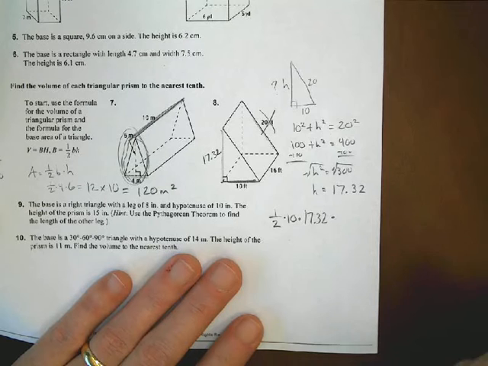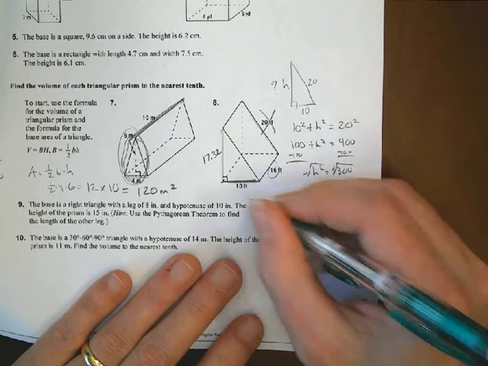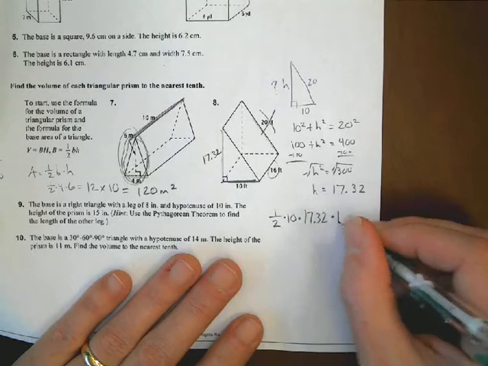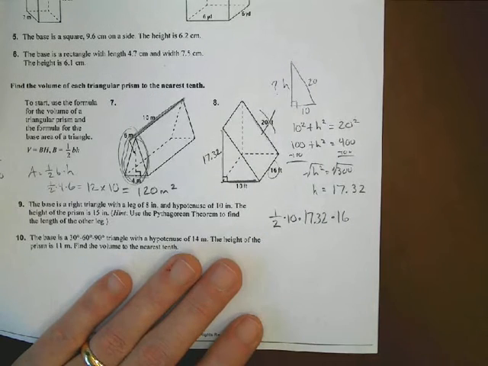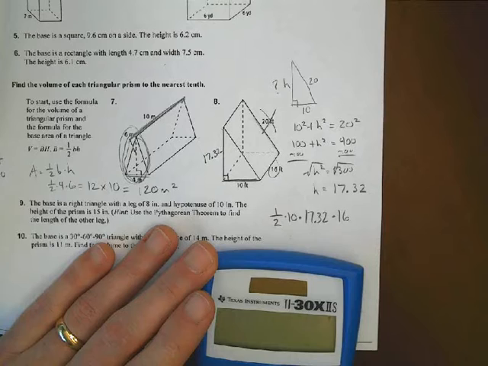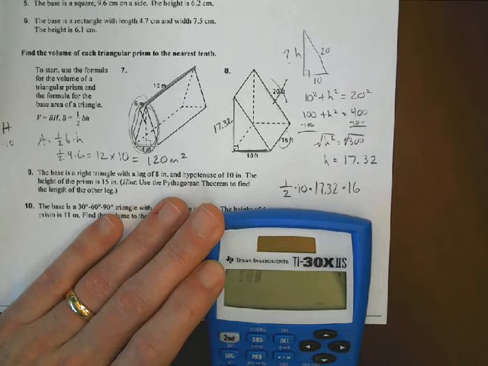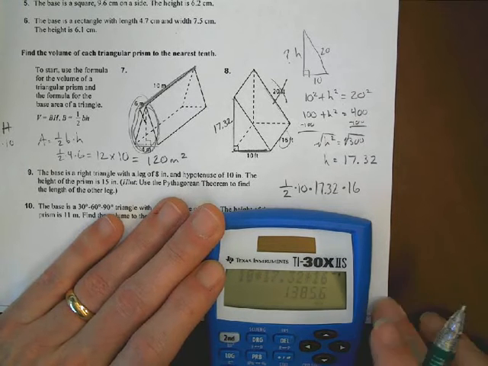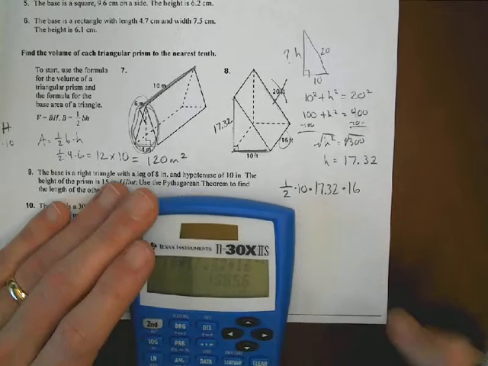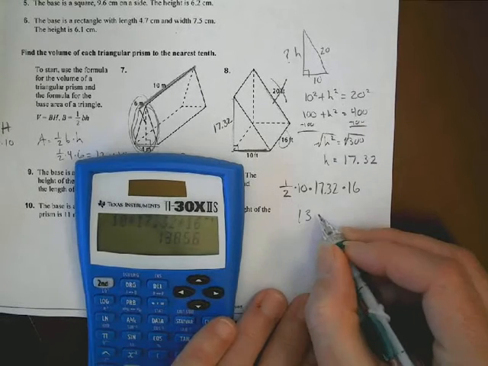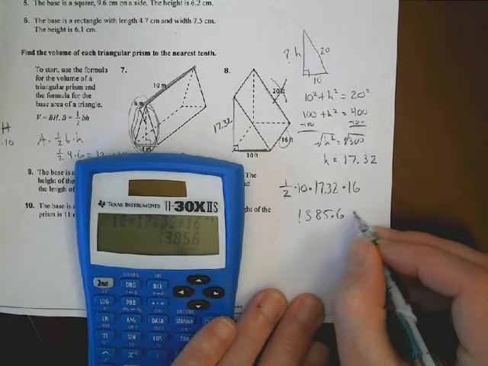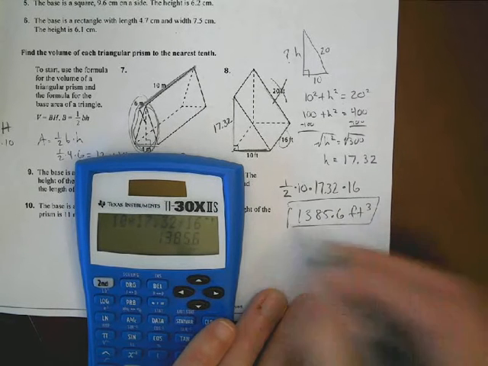The 20 actually, I don't need anymore. I'm going to use the 16 for how long that triangle carries across that space. Okay, so now I have something a little bit different here. So when I work that out, I end up with 10 times 17.32 times 16 divided by 2 equals 1,385.6. So 1,385.6, and this is feet cubed.